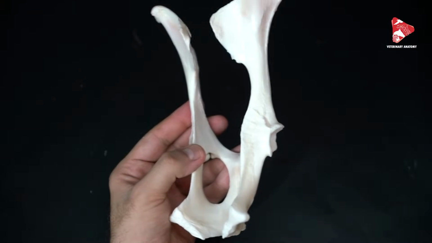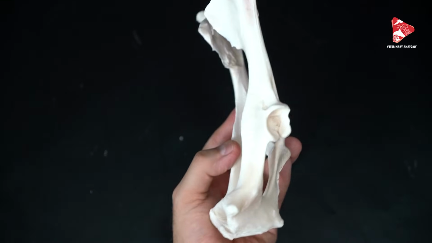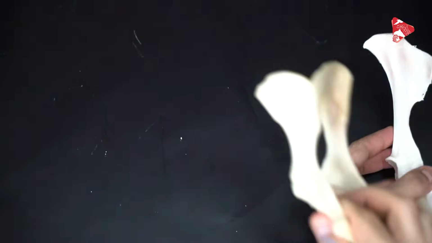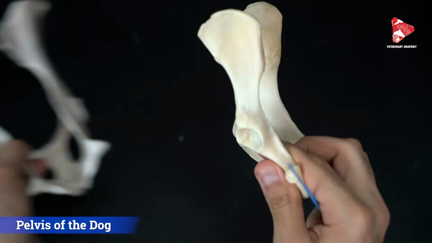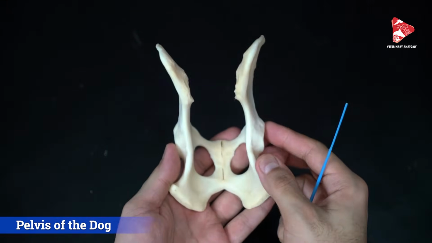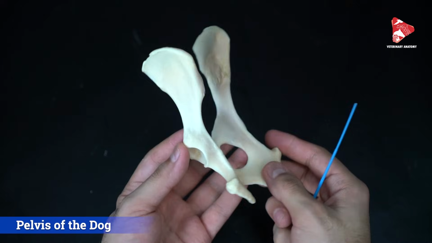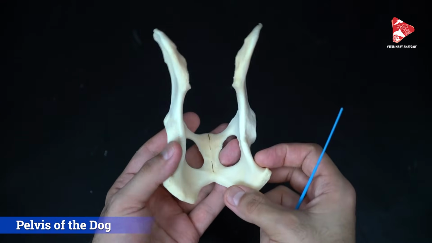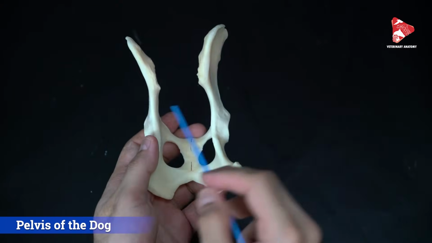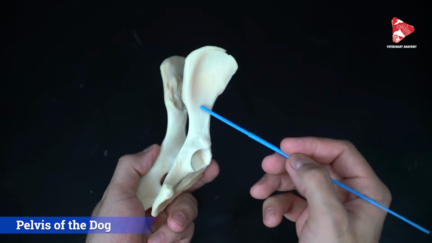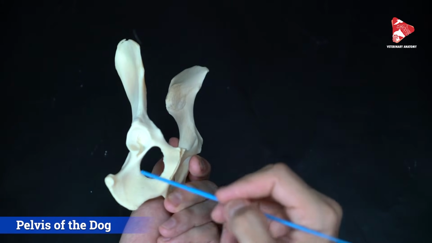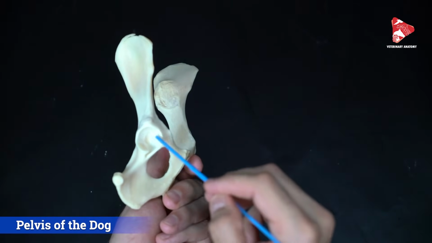Now let's move and talk about the pelvis of the dog. If we look at the pelvis of the dog, let's move this one to the side. This is the pelvis of the dog. It has its own specific shape. Of course, it consists of two hip bones, each with three bones: the ilium, the pubis ventrally here, and the ischium. They meet together to form the acetabulum.